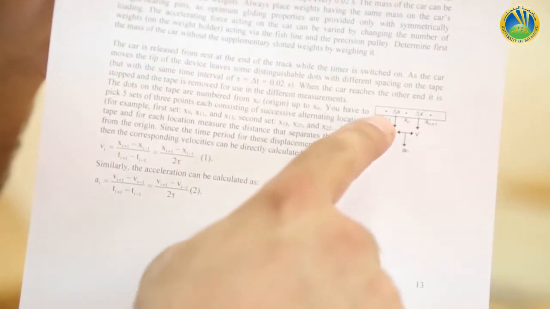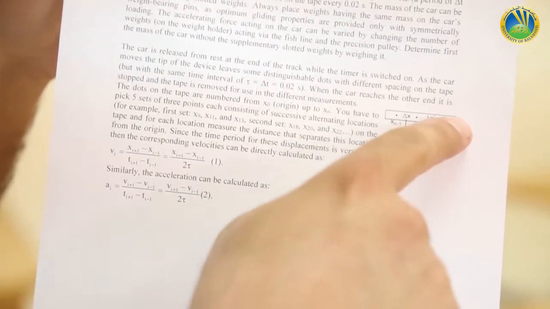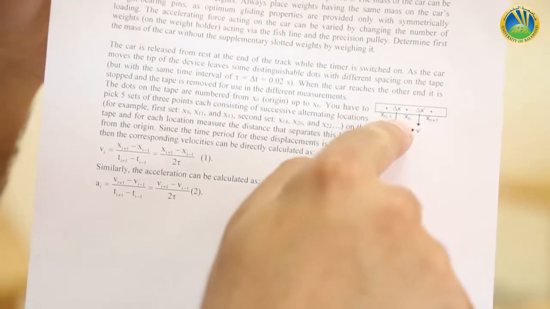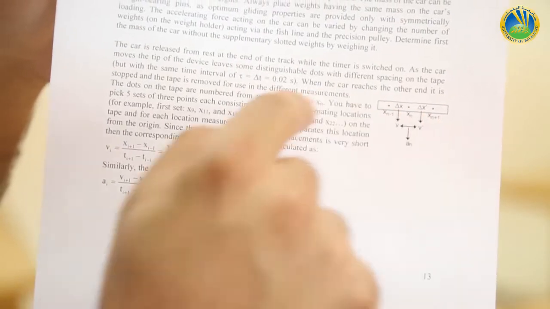Using the positions, as you can see on this figure, we have the position x of different points: x_i, x_(i-1), x_(i+1).